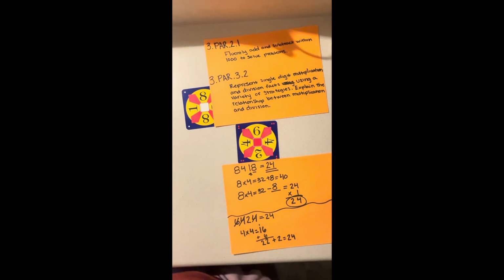Overall, this game just allows students to practice their multiplication skills, addition skills, division skills, along with their subtraction skills, and allows them to plug in numbers, but also see how some numbers may seem like they'll work, but it's not always the best answer to go with.